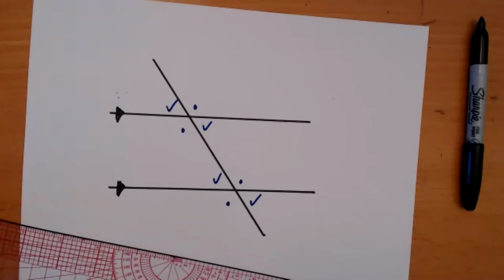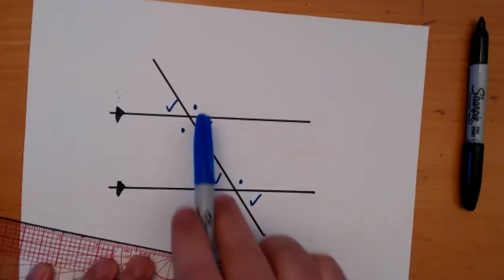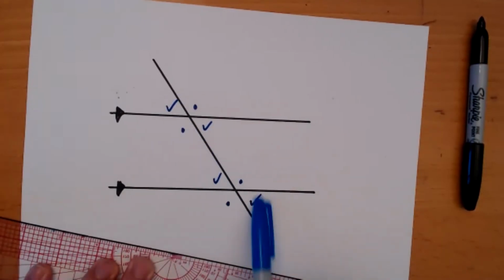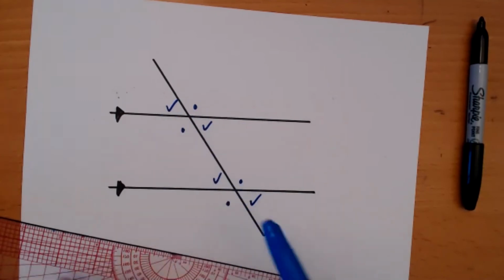And if you think about what we did a little earlier, where we said that all 4 of these were the same as all 4 of those, that's the same here. And so if you have 2 of the same things, like 2 dots or 2 checks, then they're equal and you set them equal. But if you have different things, then you add them up to 180.